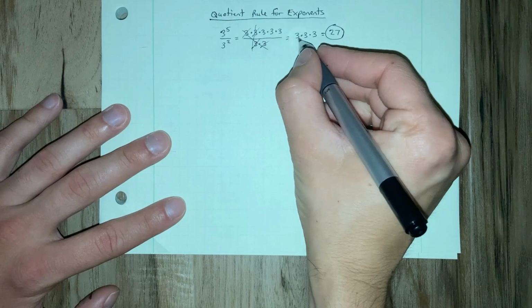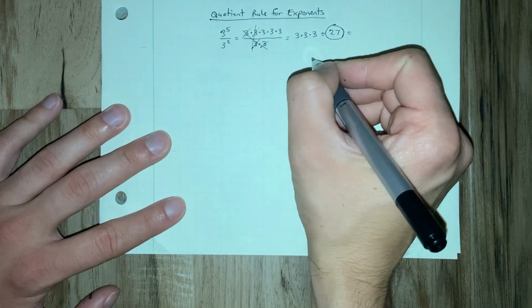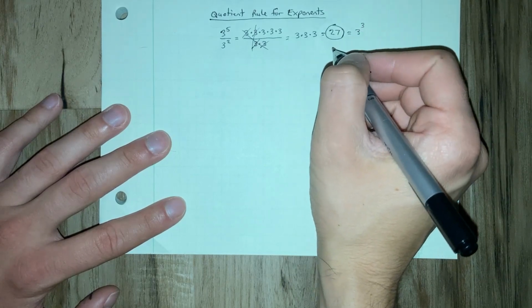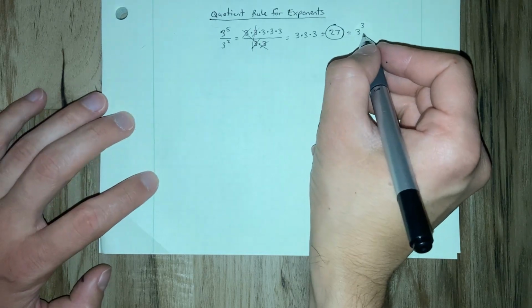But we can also say that 3 times 3 times 3 is 3 cubed. Okay, and that'll come in handy here in a minute. You'll see why I did that.